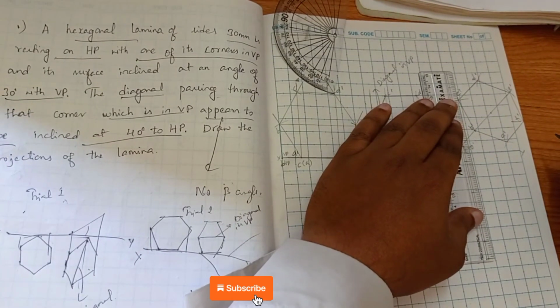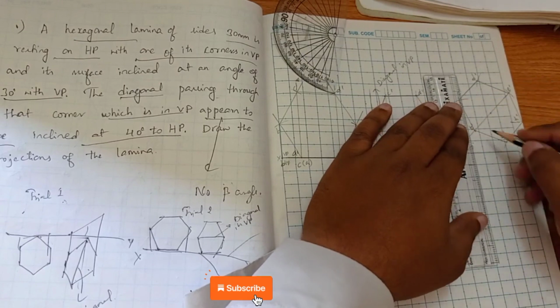Now projecting downward, so we can complete the final position here.